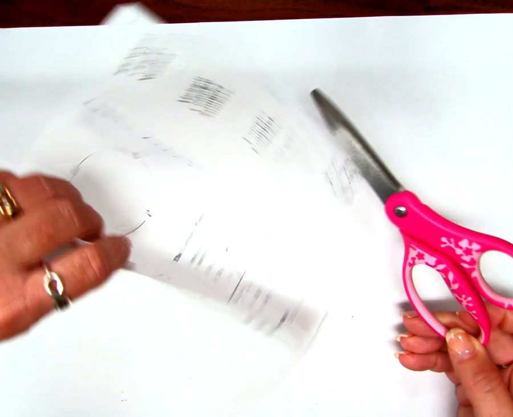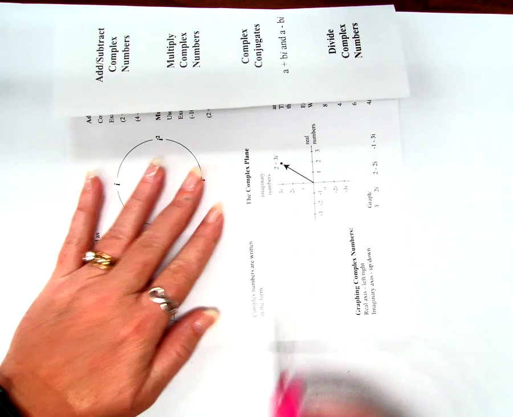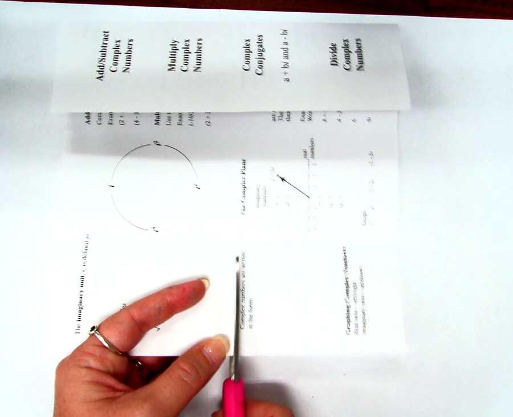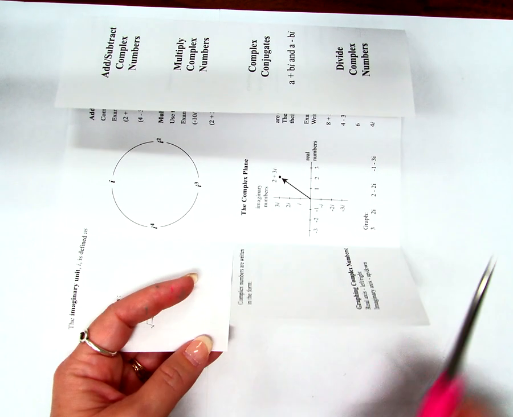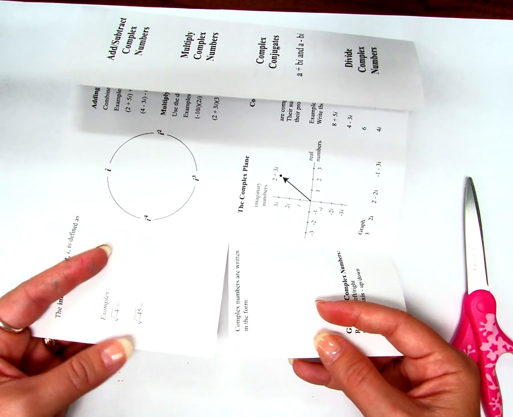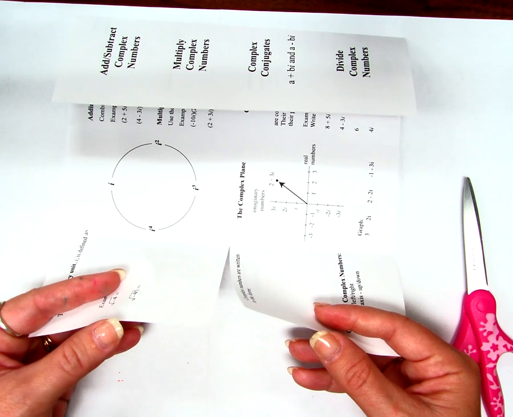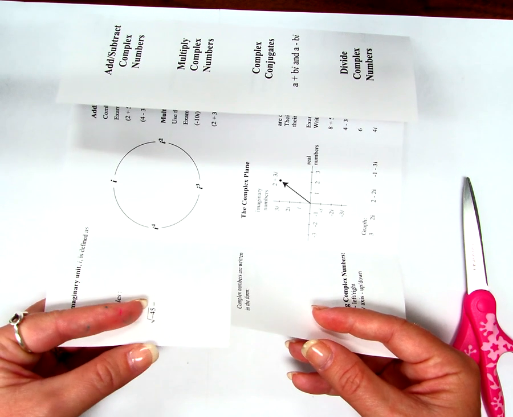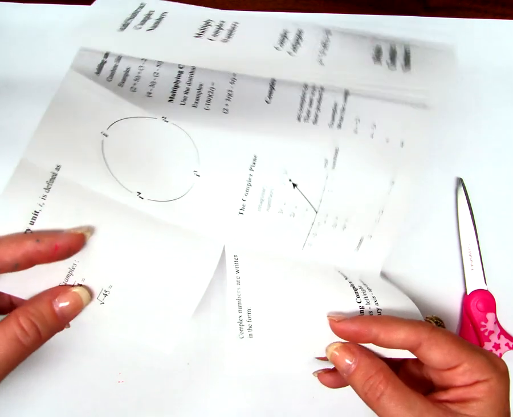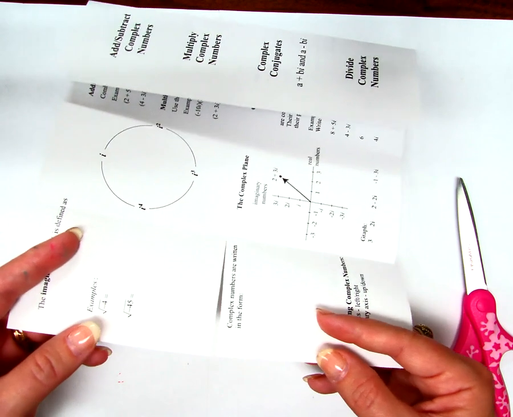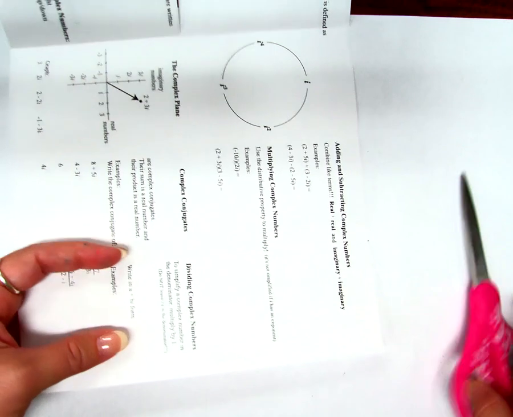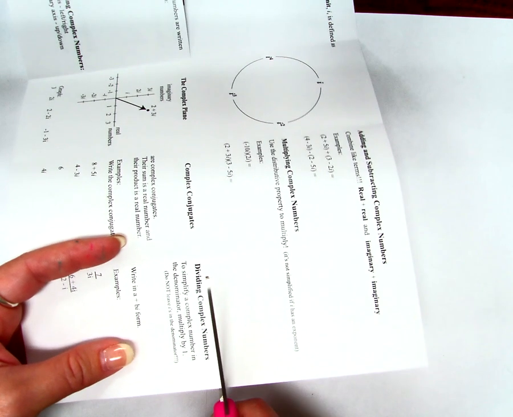I'm going to take this barn door and open it just enough so I can see where it says complex numbers are written. And I want to cut right above where it says complex numbers are written. So, I don't know if you normally cut barn doors in half. I don't have a barn, so I don't know. But cut that one in half, but only to the fold. See how it's cut only to the fold? Okay. And then do the same thing on the other side, cutting right above, dividing complex numbers.